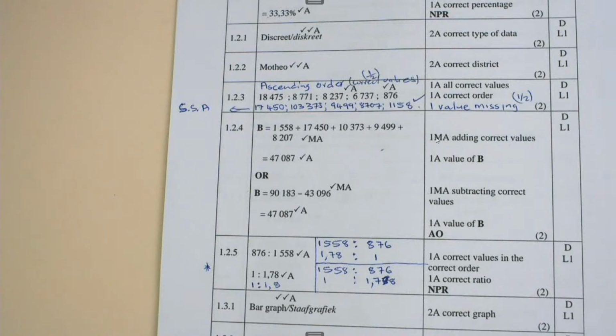And then if they use the general school assistance data, the answer will be 17,450, followed by 103,000.